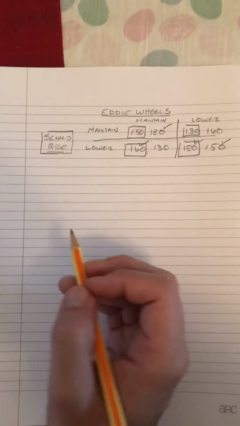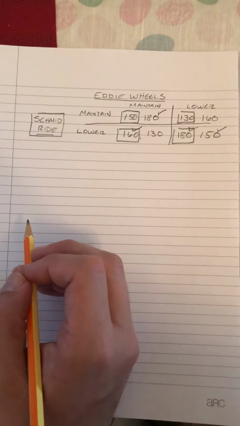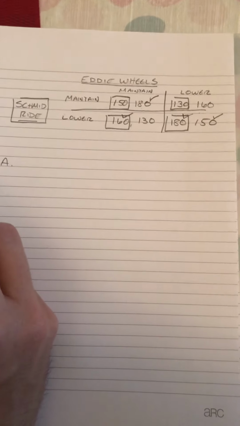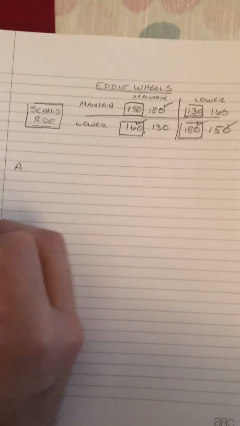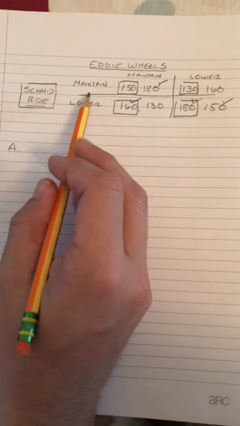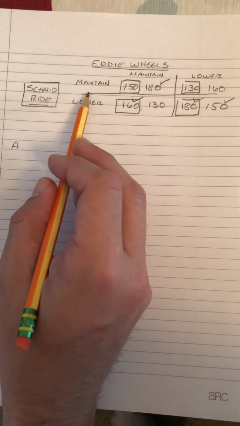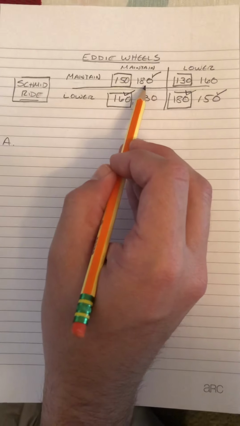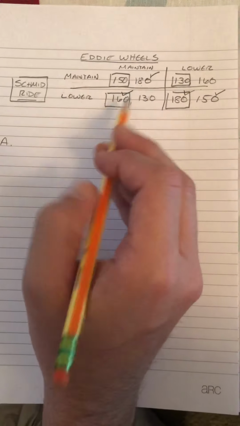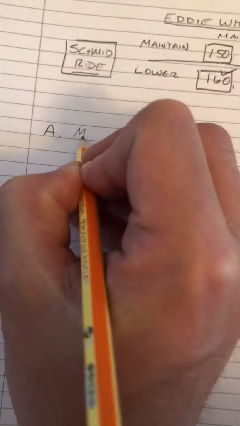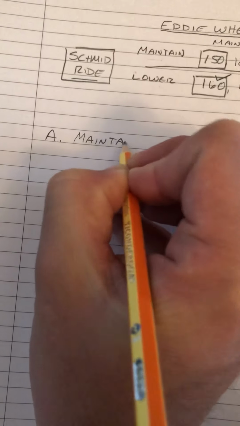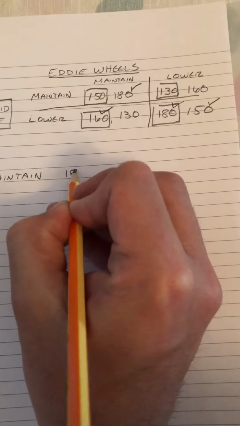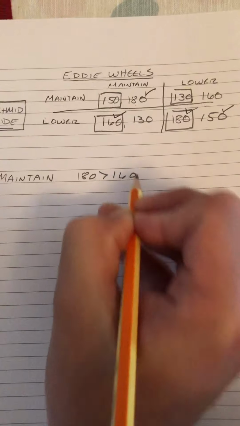Once you do that, the rest of the information is pretty easy because all you have to do is go back to your chart. So for letter A, the question asks us, if Schmidt Ride chooses to maintain its current fare, which strategy is better for Eddie Wheels? Well, as we can see, they're going to do this up here. So what's better for Eddie Wheels, 180 or 160? We already said 180 is better. So the correct answer for letter A is maintain. Then they ask us to explain why. Pretty simple. 180 is greater than 160.